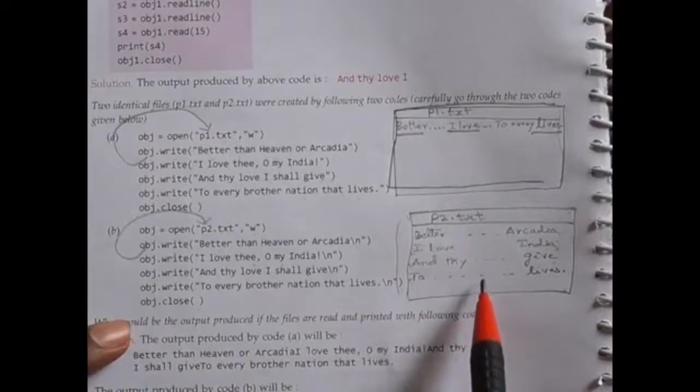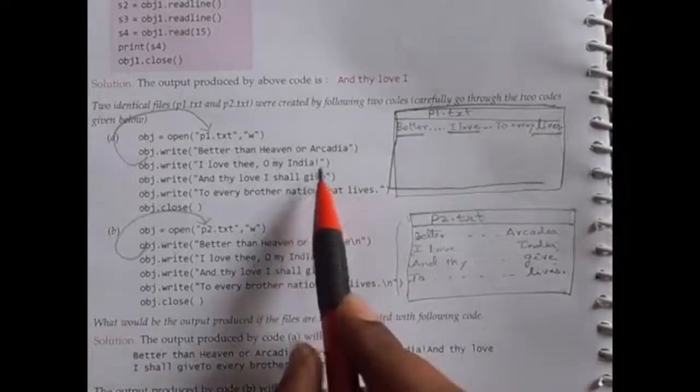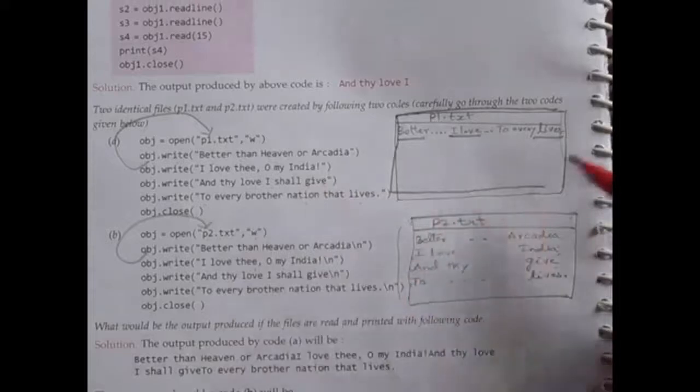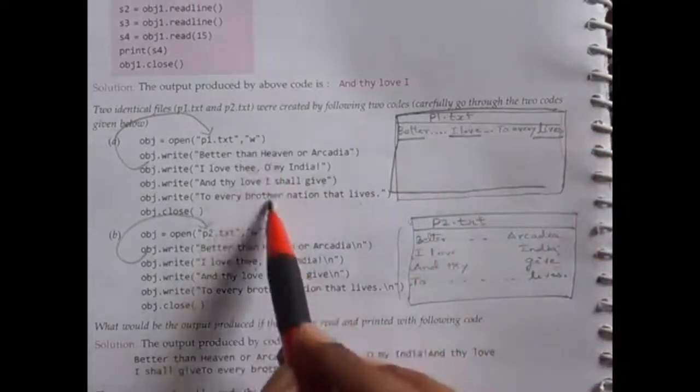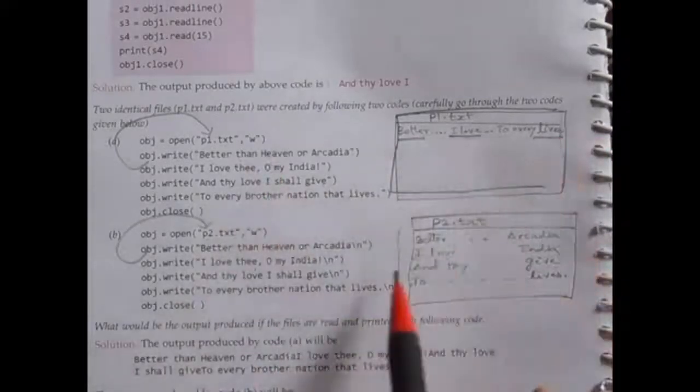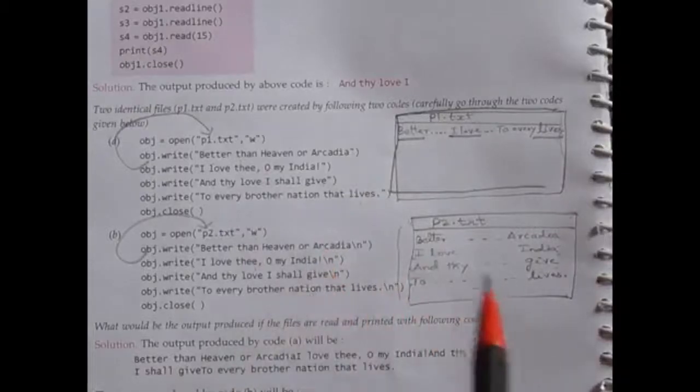Understand? So here, what are the two different outputs? Here all the lines will be written in the same line. Here all the lines will be written in the next line. So this is the difference between the two outputs. Okay. So hope you understand. Thank you very much.